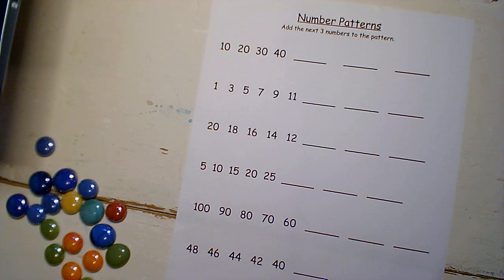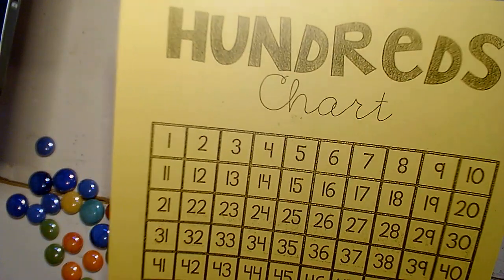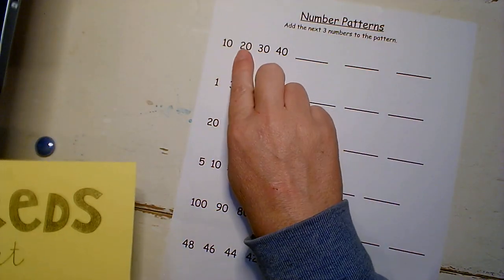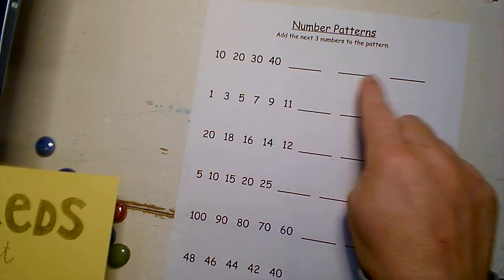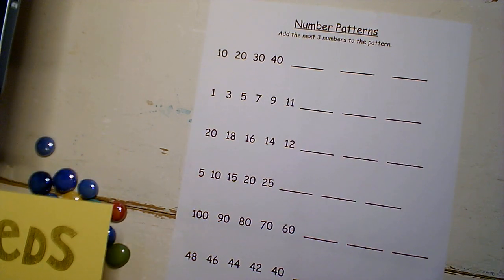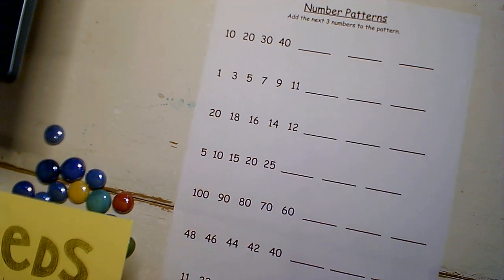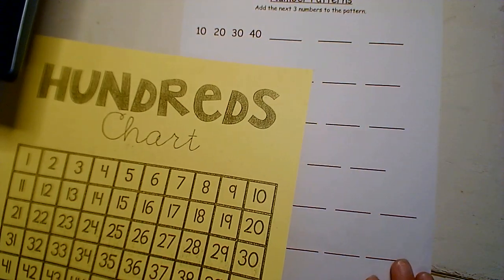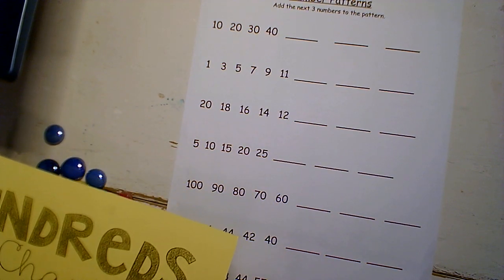Some of them are increasing, and some of them are decreasing. So you can use your hundreds chart just like we were doing. Okay, so put gems on these numbers. See if you can tell what the pattern is, and give me the next 3 numbers in the pattern. Okay? You can do this. You've got it. It's tricky math, but with our hundreds chart, it turns into something that we can see and something that we can do.